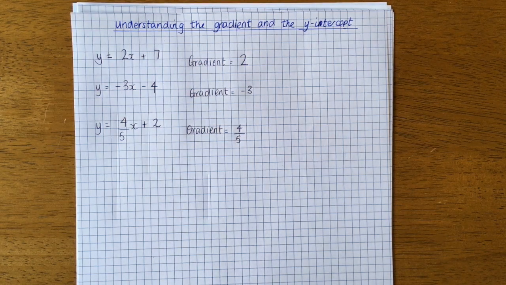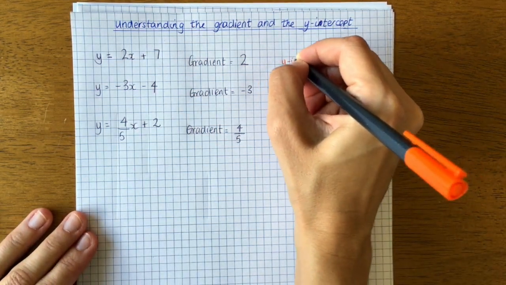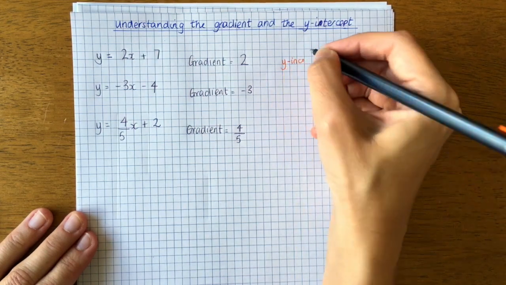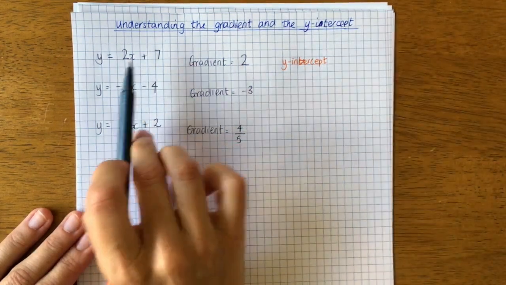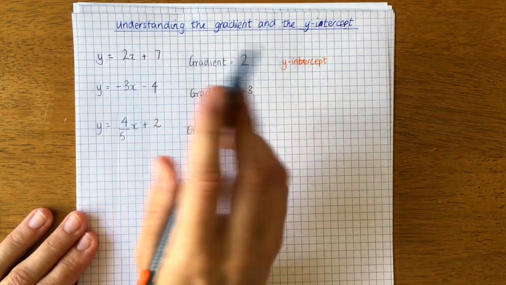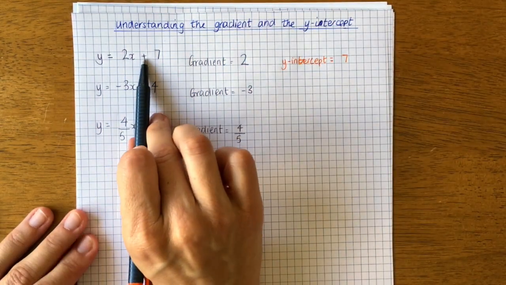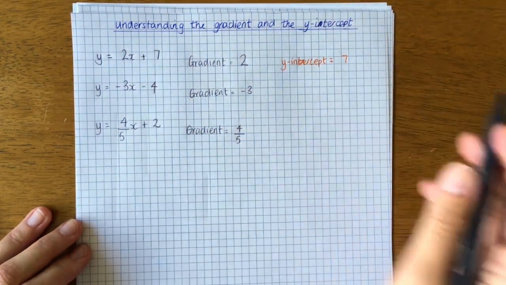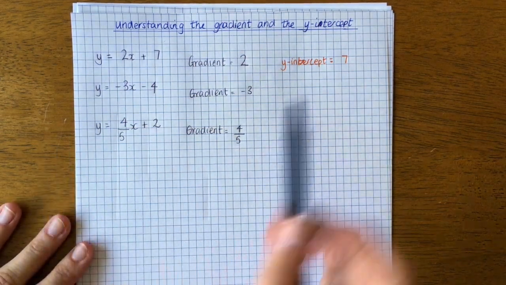The second part is writing the y-intercept. Remember what I said on the video earlier on, the y-intercept is the part that's added on or taken off the end. So for the first one, it's just going to be 7. It's positive 7, so you could write plus 7, but we don't normally put a plus in front of a positive, do we?